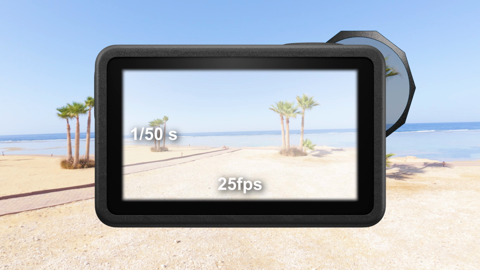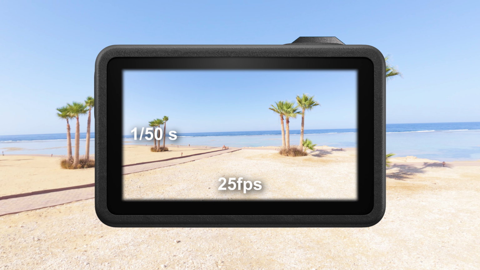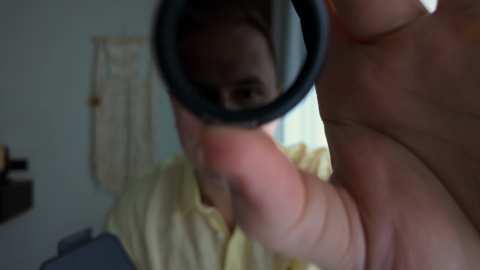will extremely overexpose your footage. This is where ND filters come in. They act like sunglasses for your camera. When you put on an ND filter of a certain strength, your footage becomes less exposed. You will get the proper exposure for your shot.